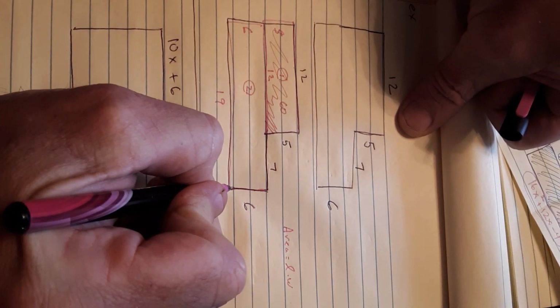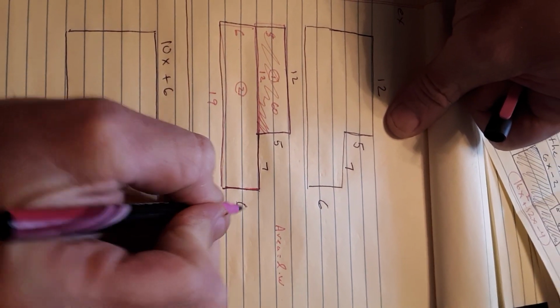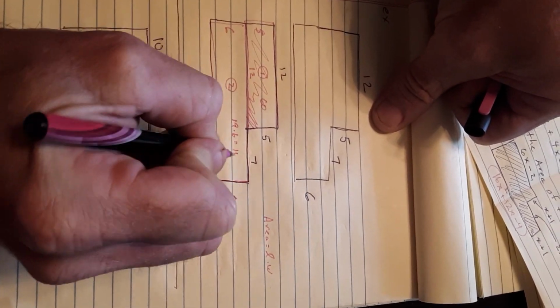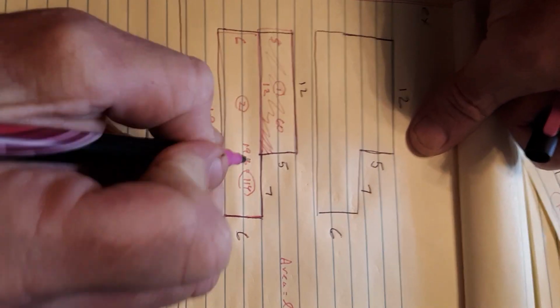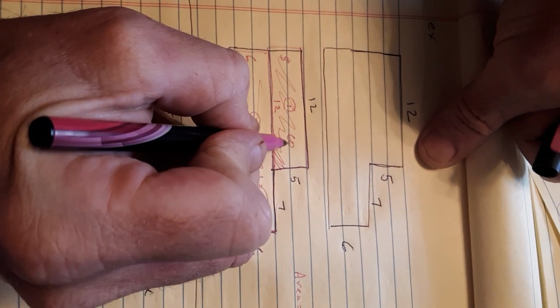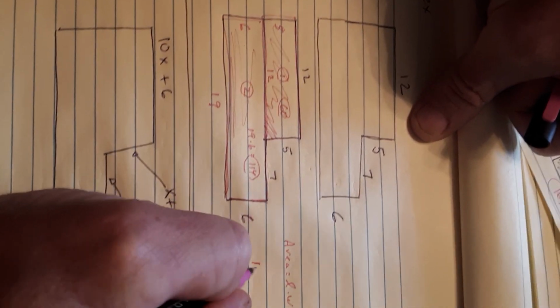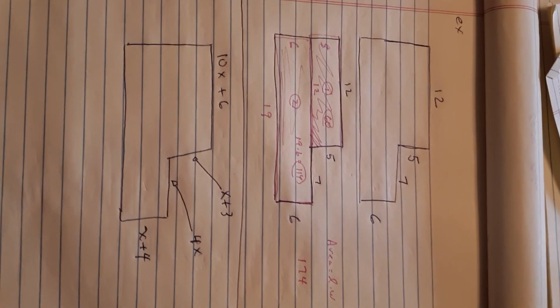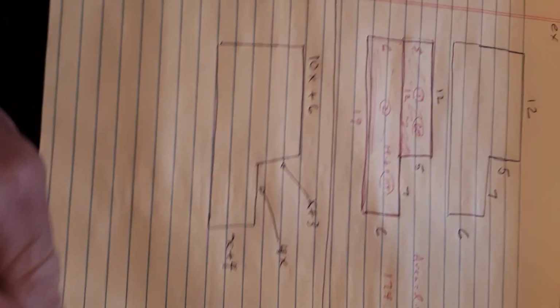My new length or width down here would be 6, and this length would be 19. So 19 times 6 would be 114. So I've got 114 in this area, 60 in this area, and I add them up, and that'll be 174. So let's go down to something similar to problem 10 on the worksheet.